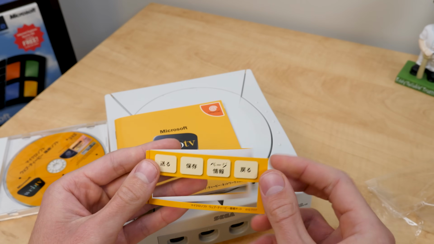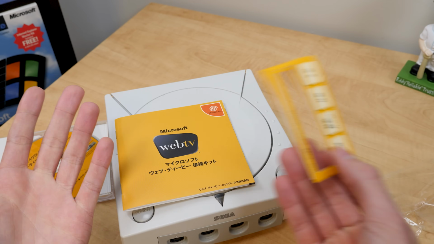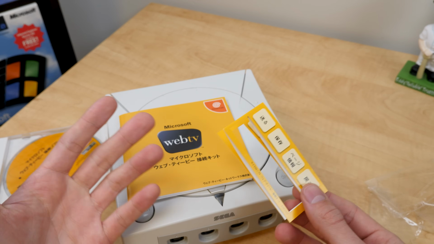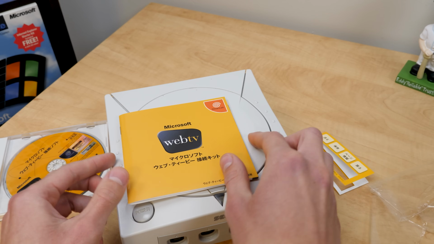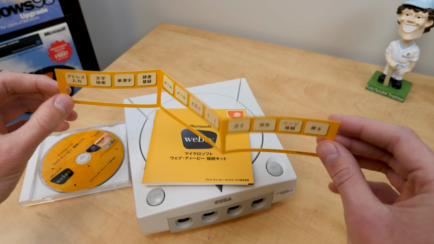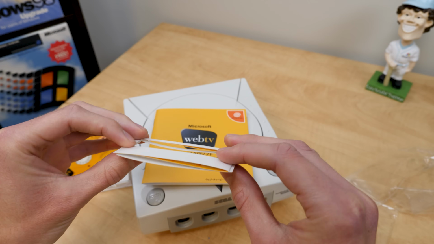Yes, if you didn't know, the Sega Dreamcast had a keyboard and mouse that you could purchase. Unfortunately, I don't have those, but you can use WebTV with the regular Dreamcast controller just fine. But yeah, that's pretty cool. I was not expecting that to be in here.